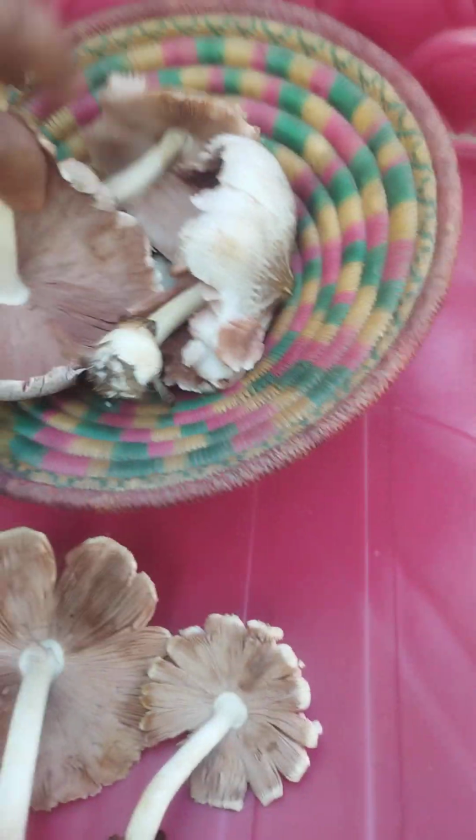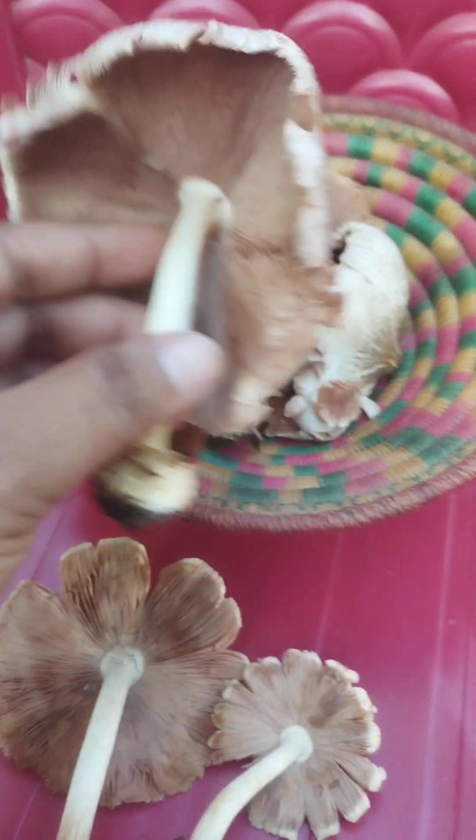Hello, dear students. Today we study about the mushroom. At first, we should know about the different parts of the mushroom.